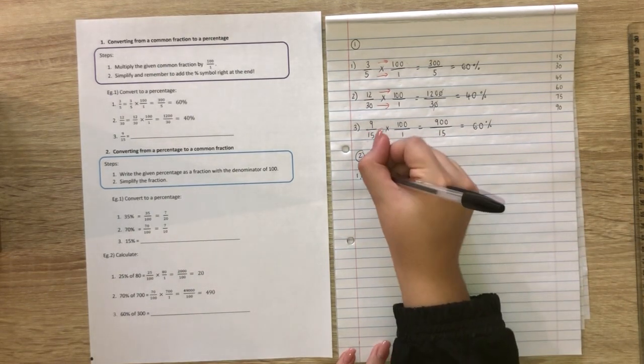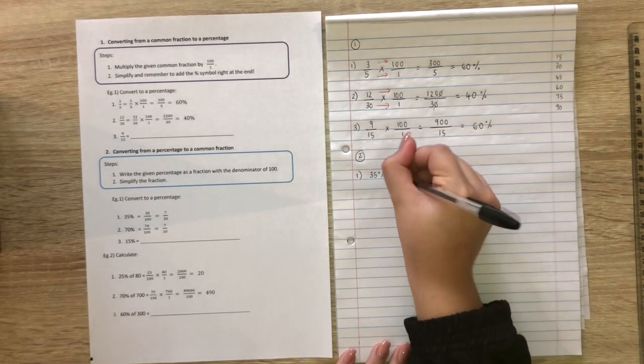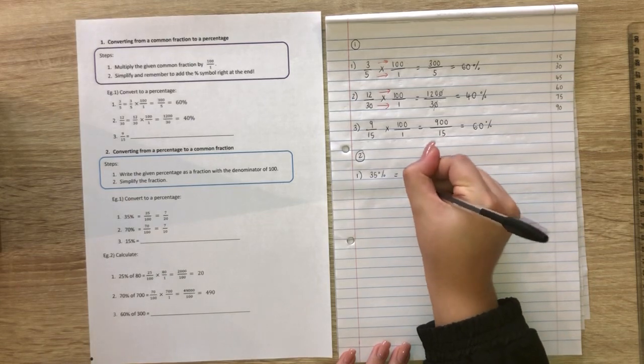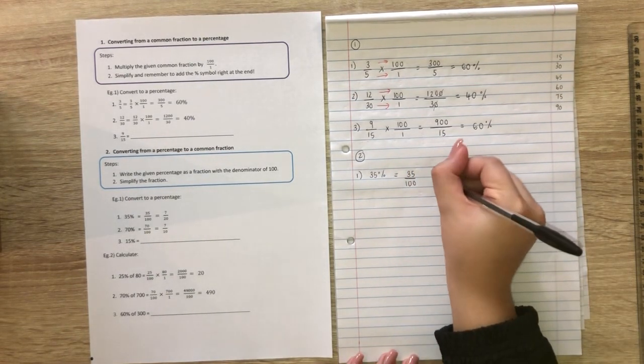So the first one, 35%, right? That is equal to, they said just write the number with the denominator of 100. So 35 over 100. Simplify.